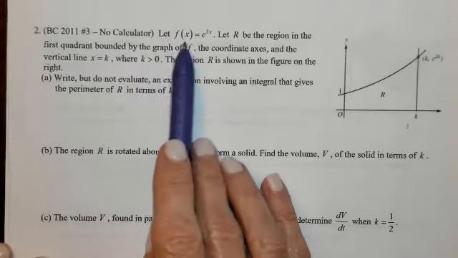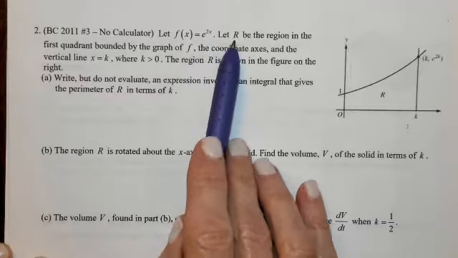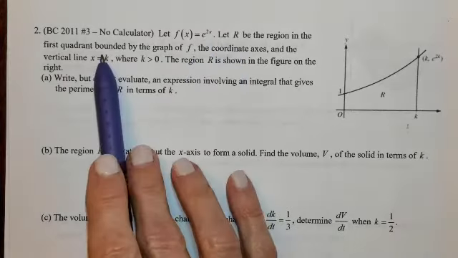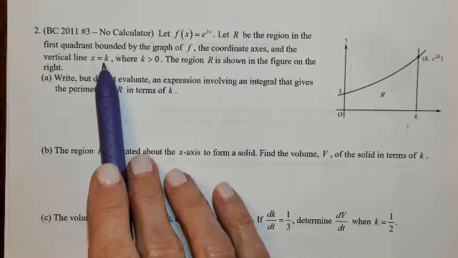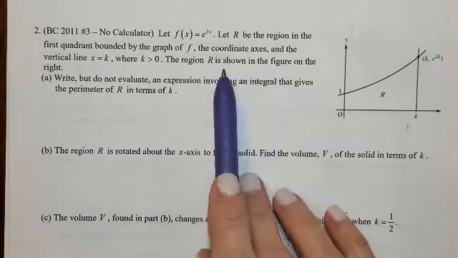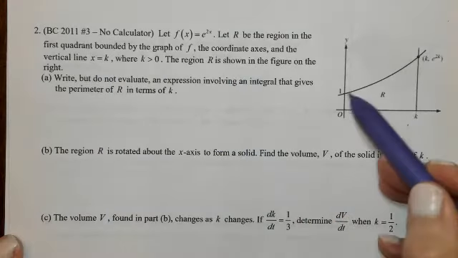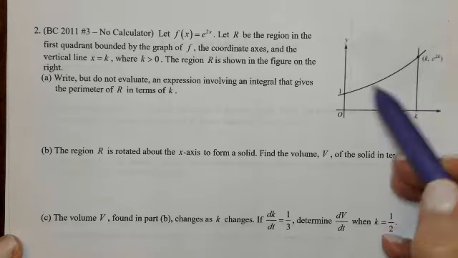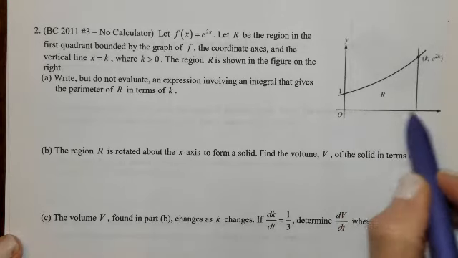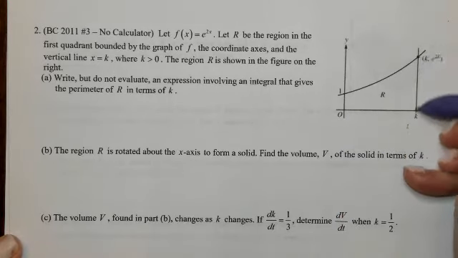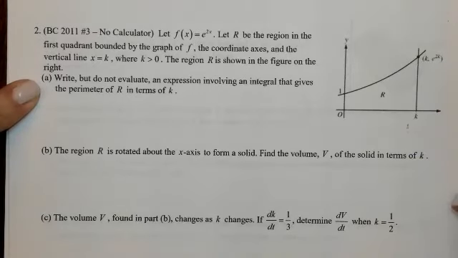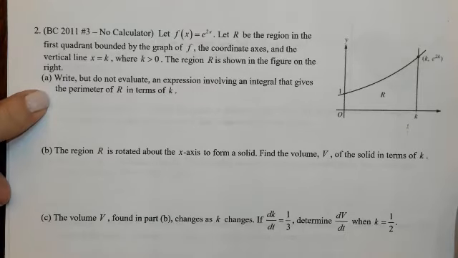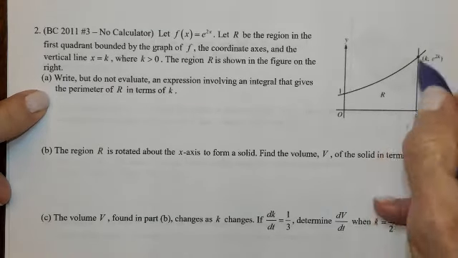They say to let f of x be e to the 2x. Let R be the region in the first quadrant bounded by the graph of f, the coordinate axes, and the vertical line x equals k. The region R is shown in the figure on the right. So here is our f of x, bounded by the coordinate axes and the line x equals k over here. In part A, it says to write but do not evaluate an expression involving an integral that gives the perimeter of R.